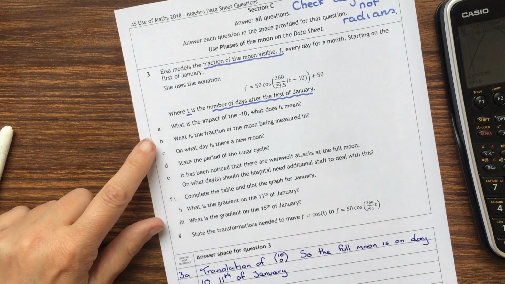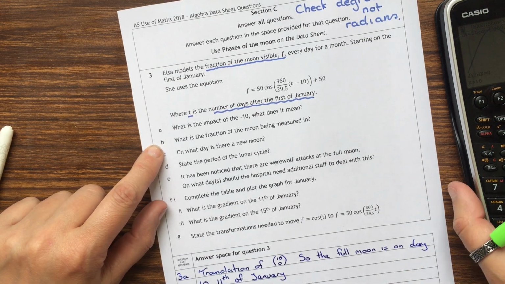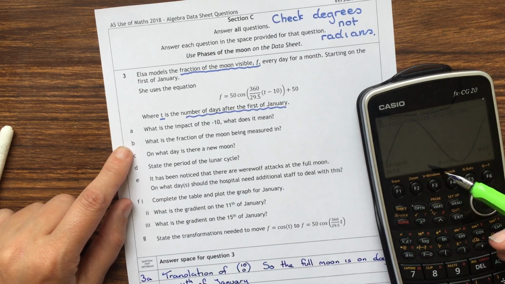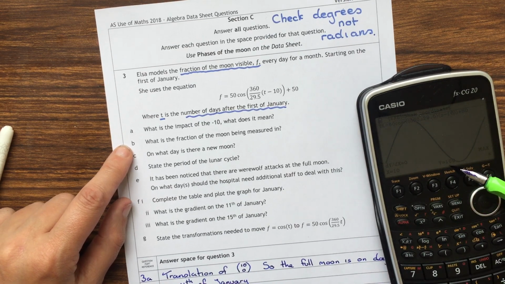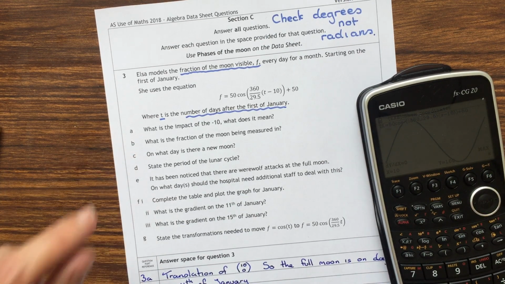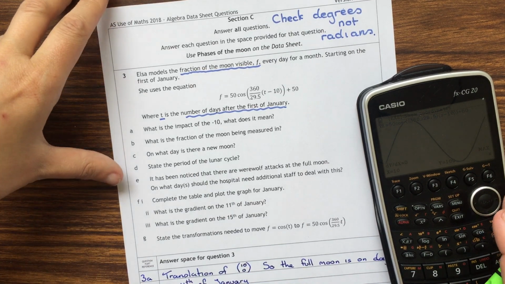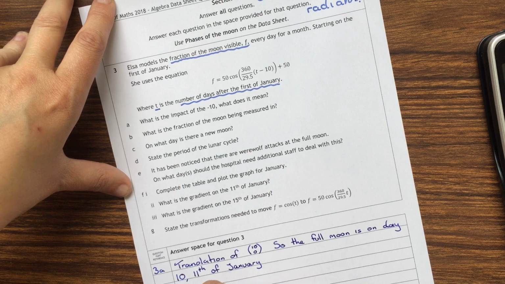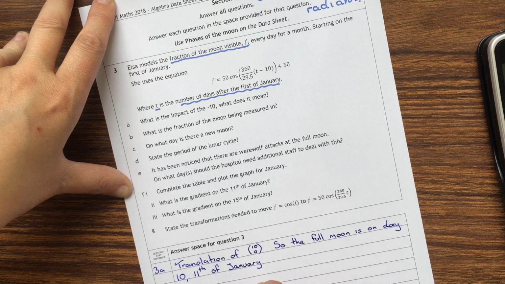Okay, so what fraction is the moon being measured in? If we look at the calculator, then y goes up to 100. We know that it's a fraction of the moon.